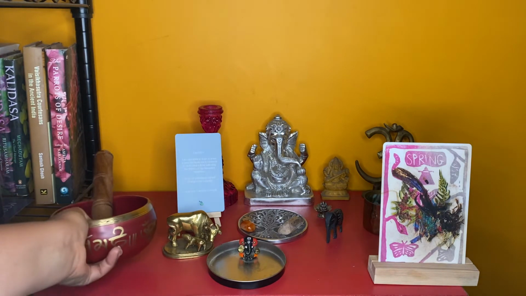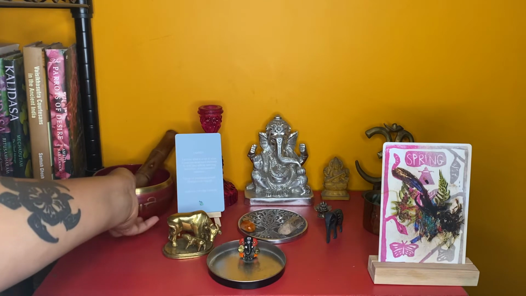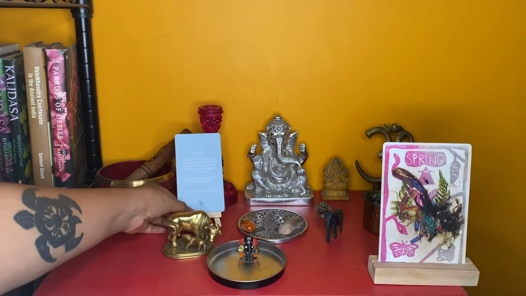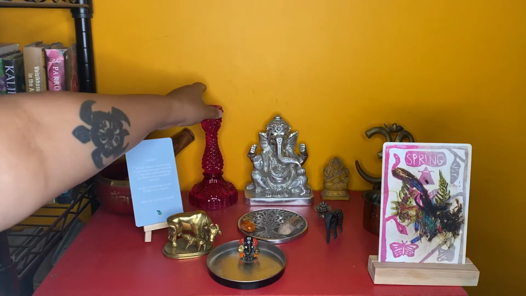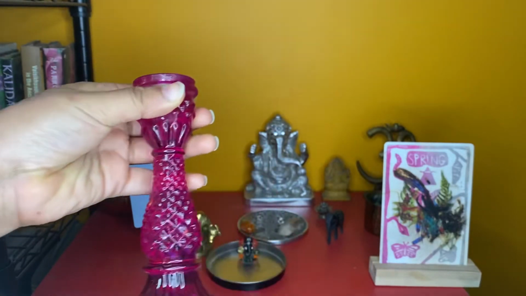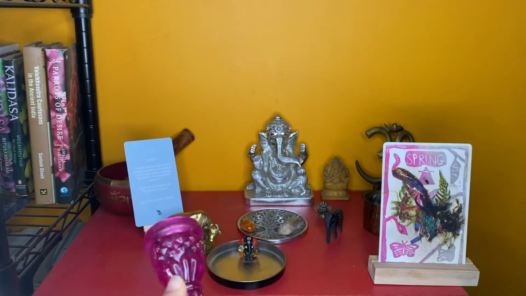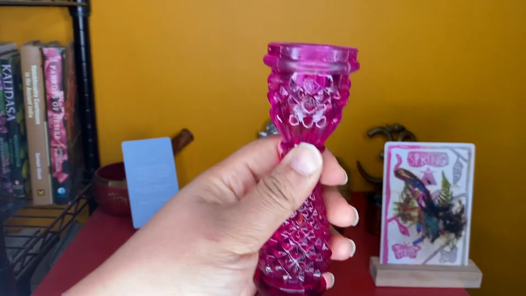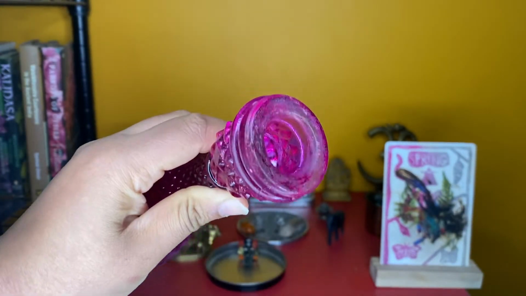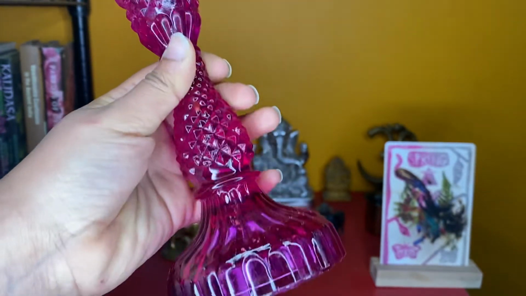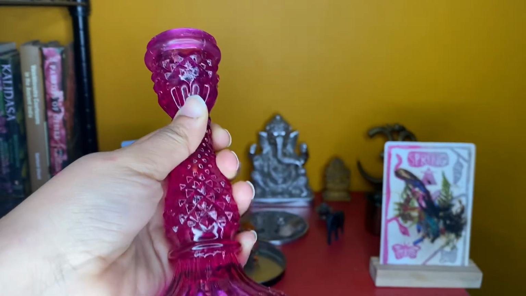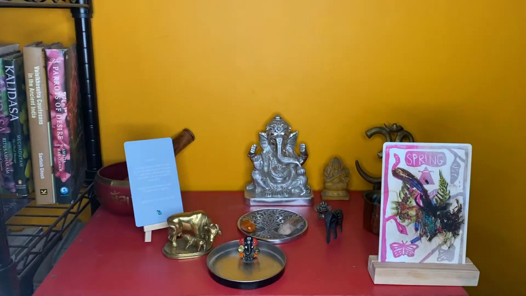So the singing bowl is something that's always on my altar. And this is the candle holder. I have not switched it on today. Honestly, I forgot to light up the candle today. But this is the beautiful candle holder that I received in my mystery box from the Lilith store. I will put up a link over here to see the video of the unboxing of the Feb 2022 mystery box. And this was actually really good.